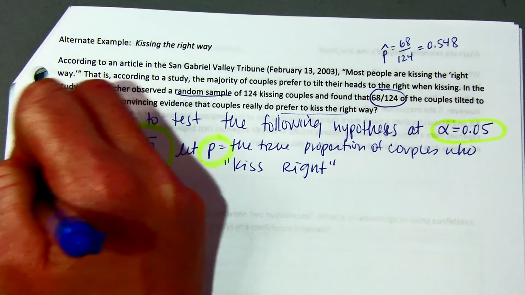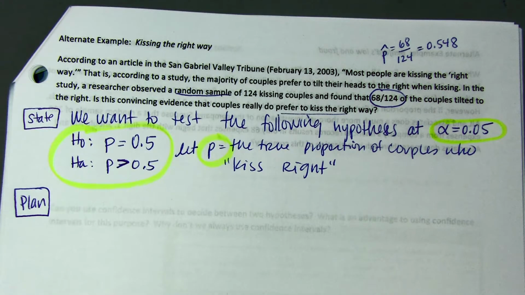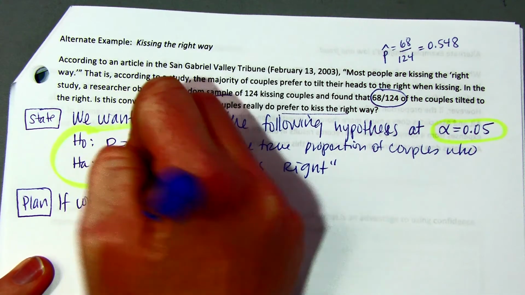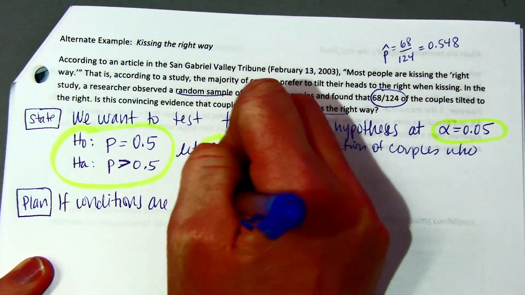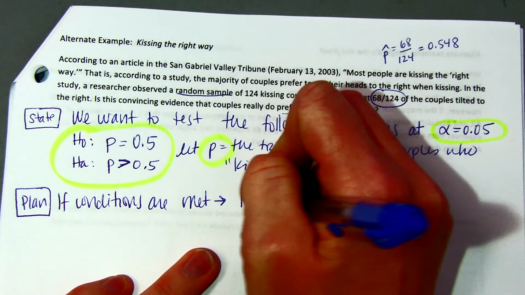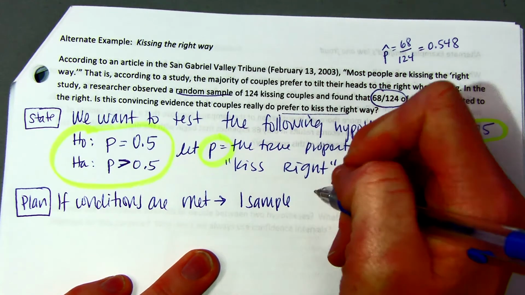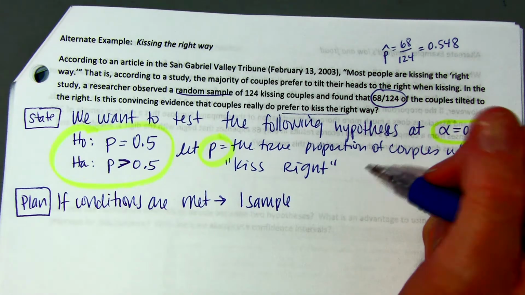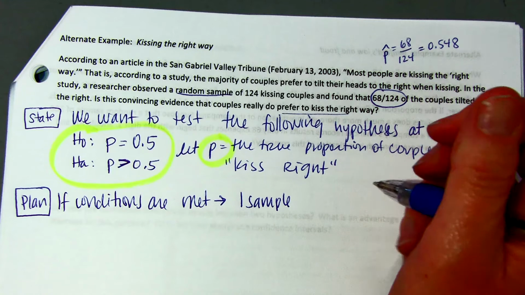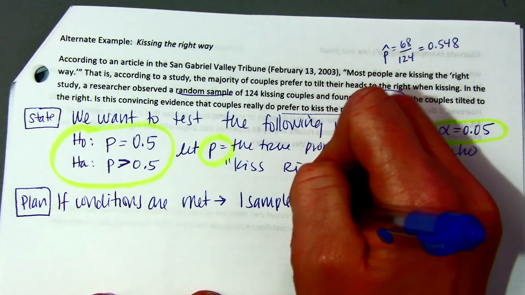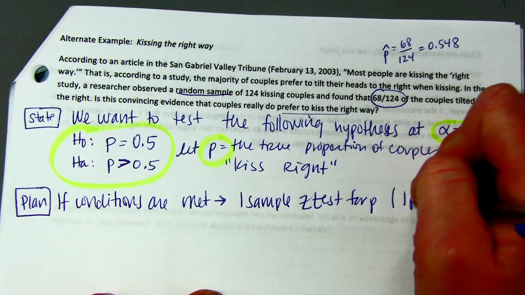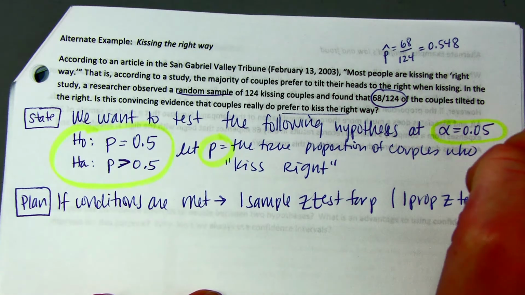Now the plan is where we talk about conditions. If the conditions are met, we will do a one sample. So before it was a one sample Z interval for proportions, or a one prop Z int. This is a one sample Z test for proportions, or a one prop Z test.